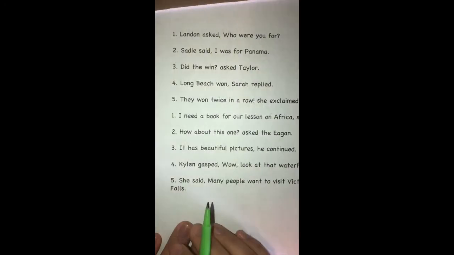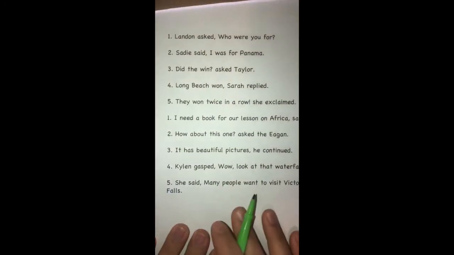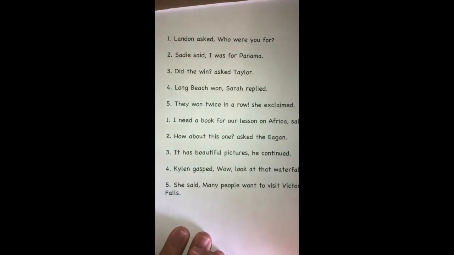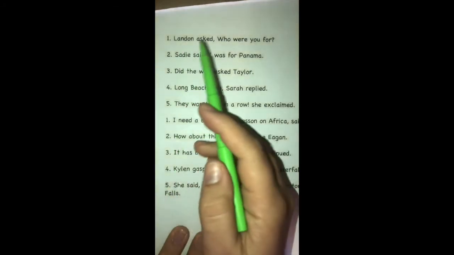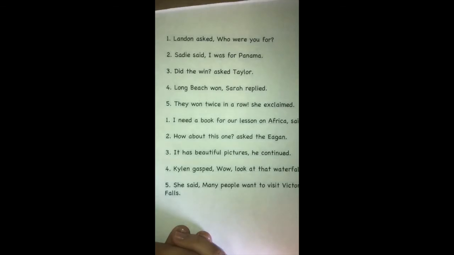All right, Mrs. Acker is going to do a little practice on a piece of paper before you do your assignment. All of these have people that say something, but we have no quotation marks. So we have no idea what was being said. This just says, Landon asked, who are you for? What? Landon asked what?